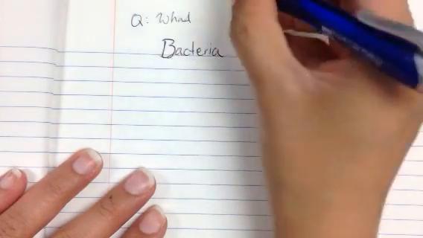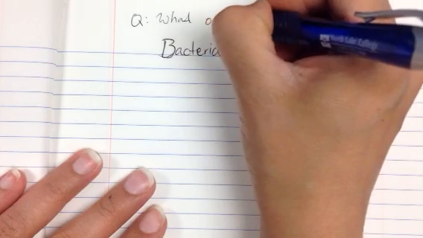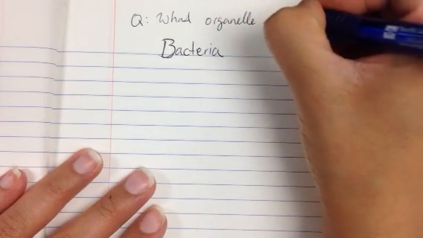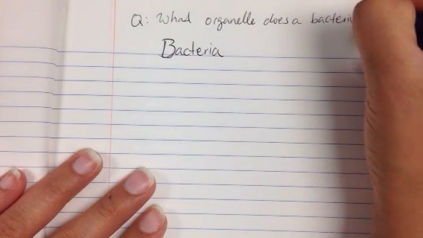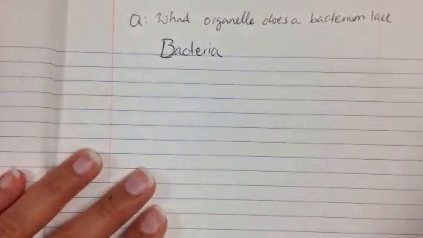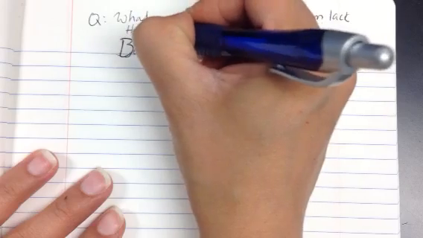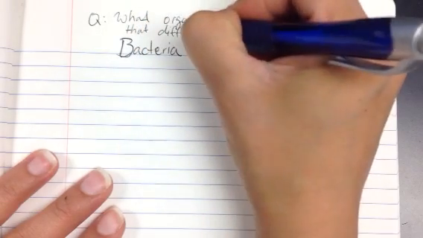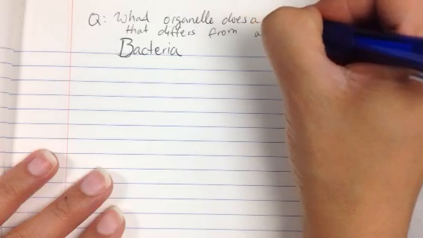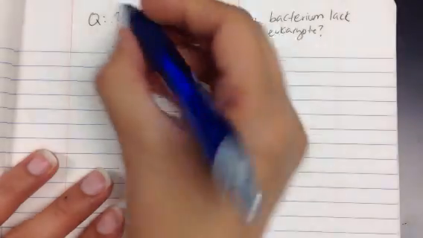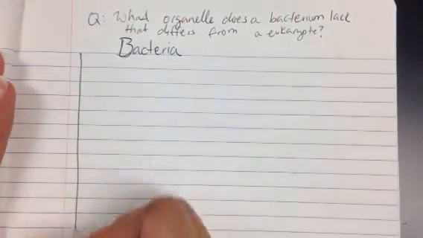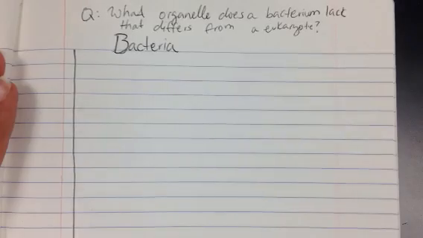Let's start with a question. What organelle does a bacterium lack that differs from a eukaryote? Make sure you have enough space to write questions on the side and space on the bottom for your summary.